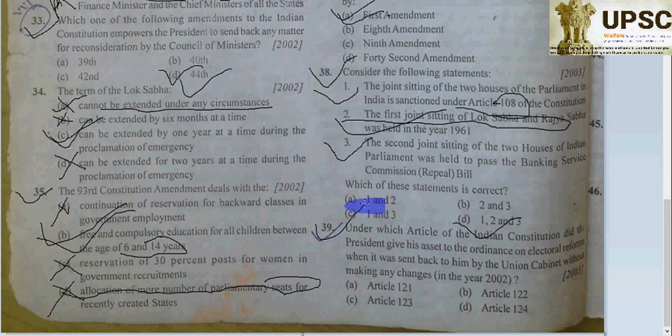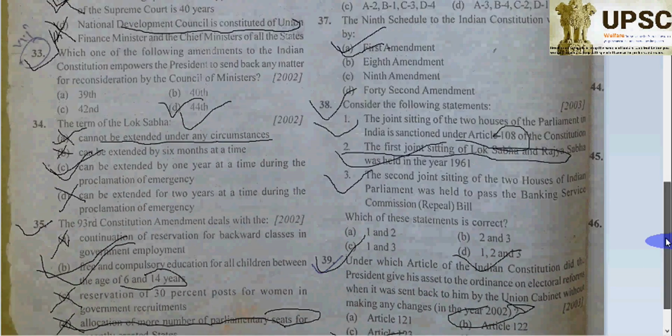Now see question 39. Under which article of the Indian Constitution did the President give his assent to the ordinance on electoral reform when it was sent back to him by the Union Cabinet without making any changes? In the year 2002, when the anti-terrorism bill was passed. So which one is going to be correct? See 124; that can be 39. 39 is going to be a no, because Article 123 says the President can issue an ordinance, and that is Article 123, not 1, 2, 3 as given. So this is all about this video tutorial.